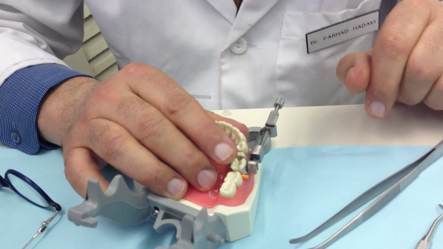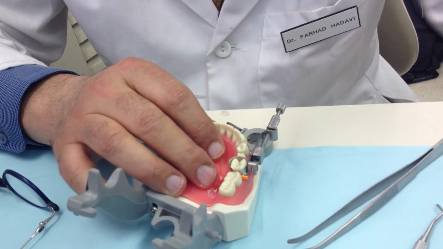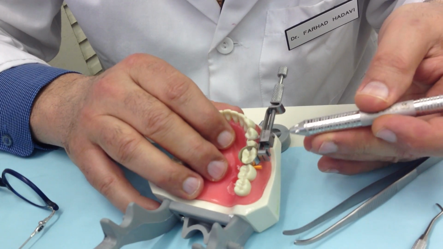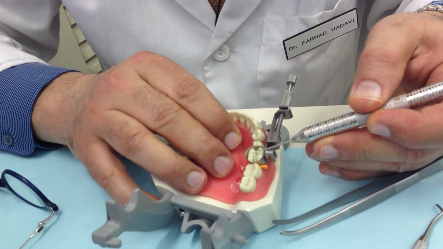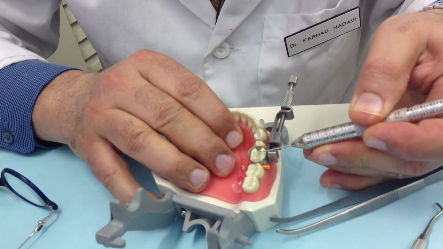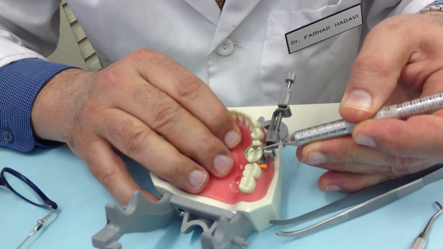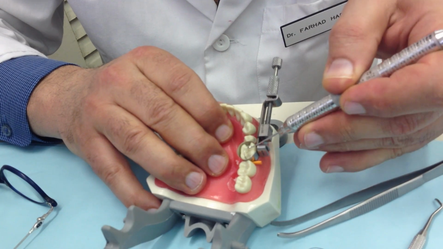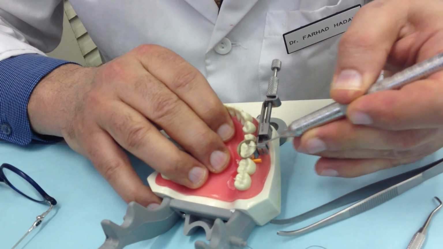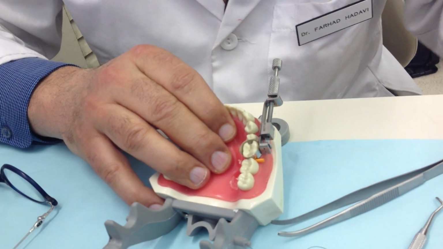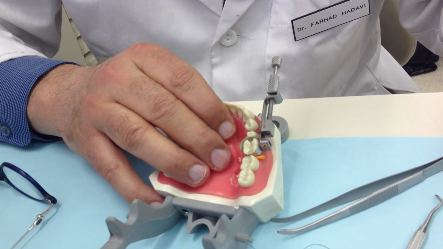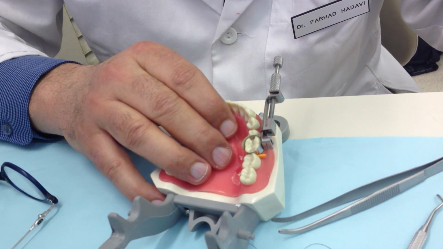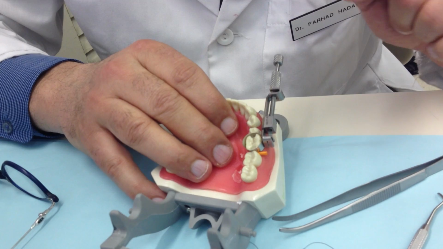When I place my wedge, the first thing that I'm going to do is check this cavosurface margin. You can see I place it over here and push it. Can you see that one? I just don't place it over here and look at it. I place it over here and nicely push it to see if there is a slight opening. Then I'm not going to place amalgam until I correct that one, correct?